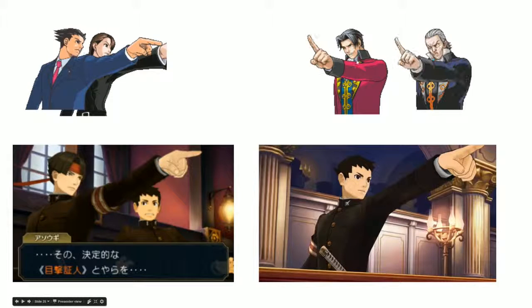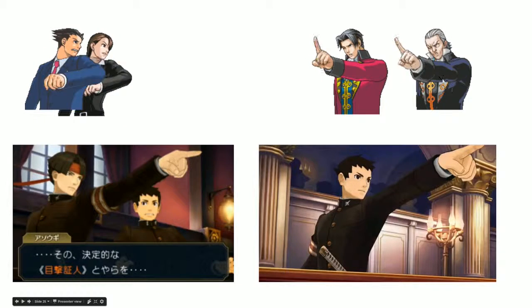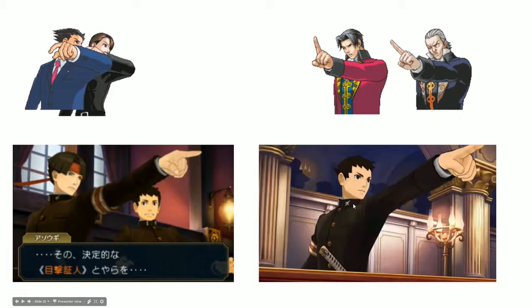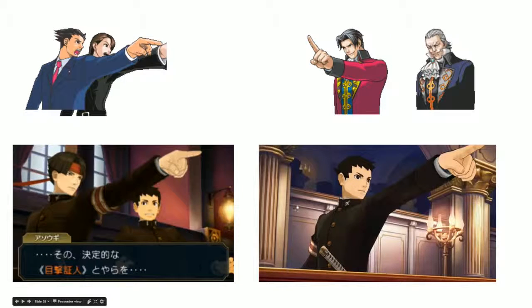Over here we see young Miles Edgeworth learning from his adopted father. You see their clothing is quite visually similar. You see over here, there's Phoenix Wright's ancestor who's copying his pose from this guy over here.